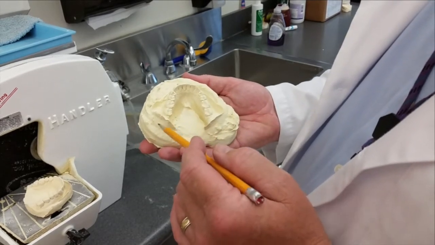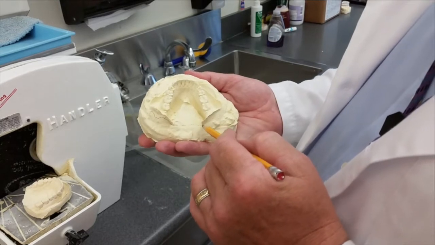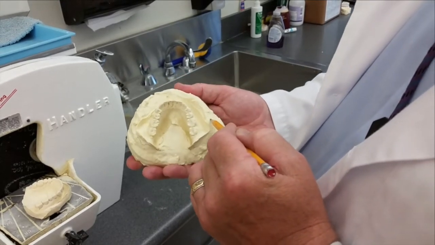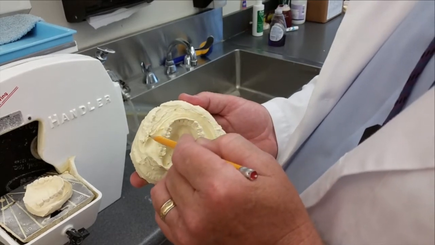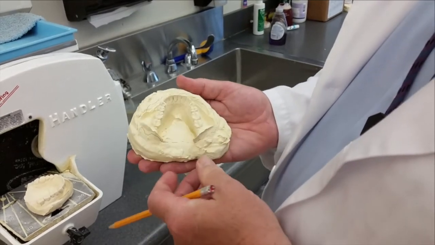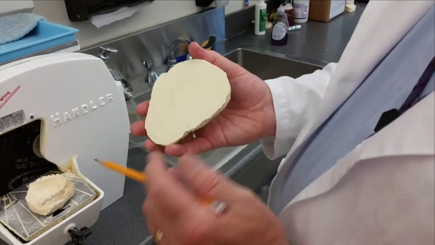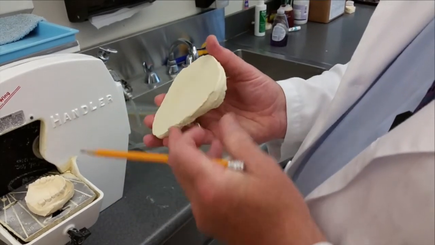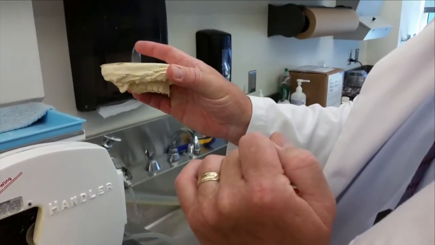You may also notice, however, that there's a plethora of stone surrounding this model, so we have much more than we need. The result of that is it will take more time in trimming. That's about how much you really need. The model was placed on the countertop, and so we have a nice flat surface that corresponds with the occlusal plane of the teeth.